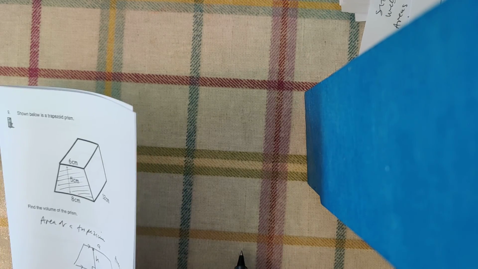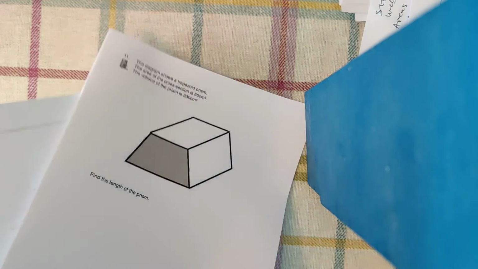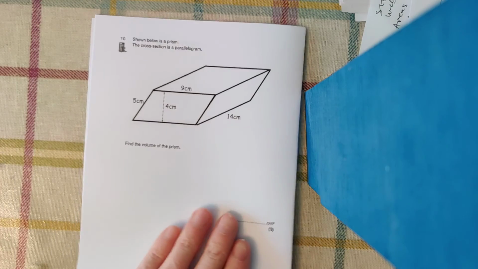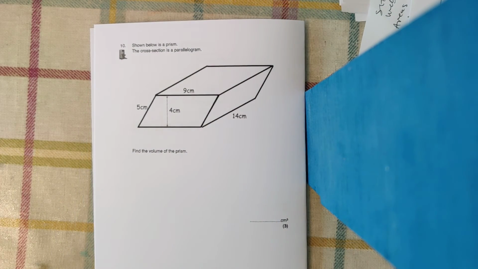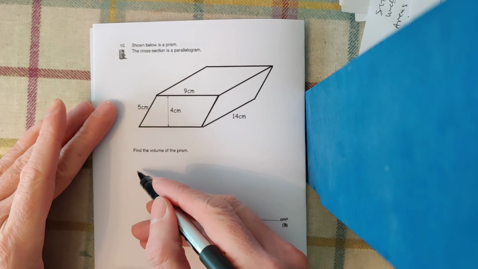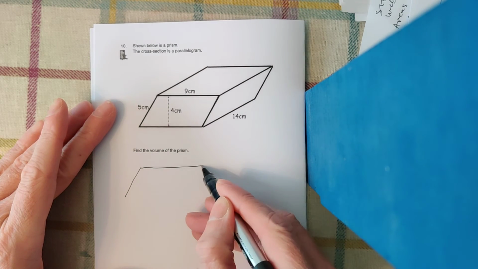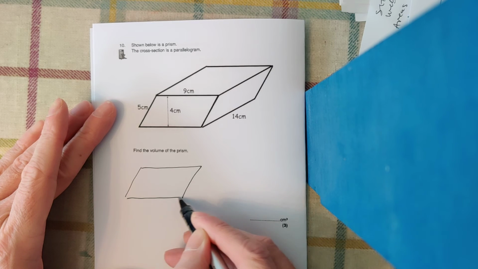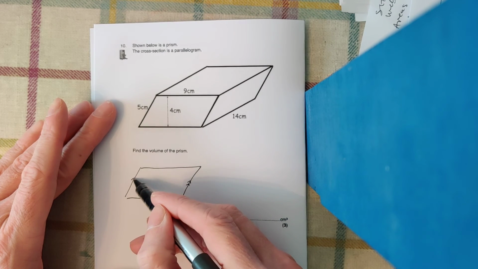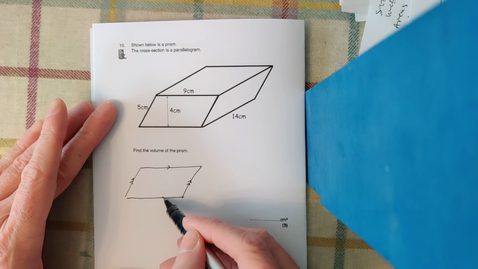Next one then is question 10. Okay. So it shows a prism in the diagram, right? The cross section is a parallelogram. Work out the volume. Now, a parallelogram is a 4-sided shape that has 2 sets of parallel sides. So see those are parallel and those are parallel.